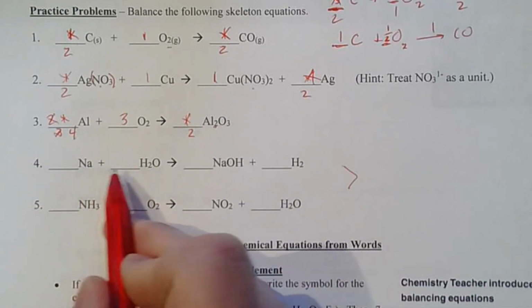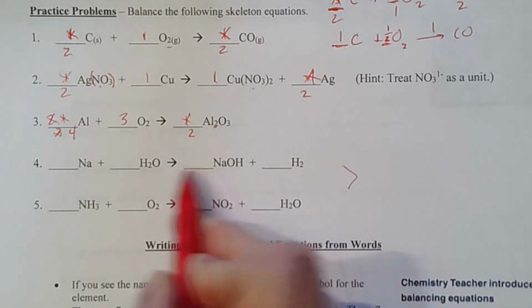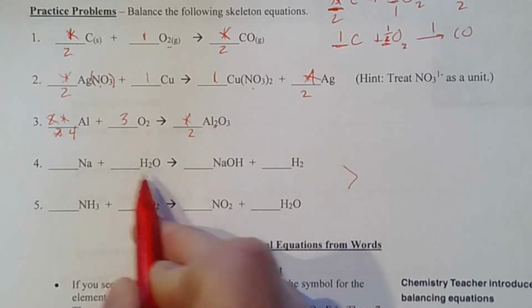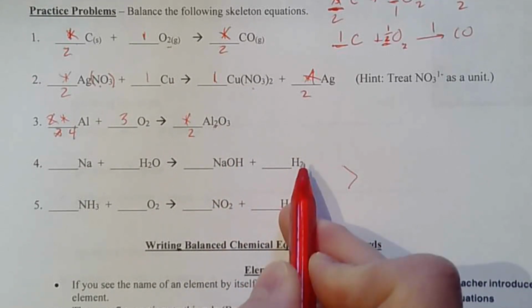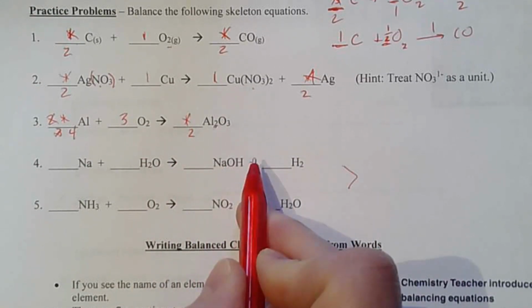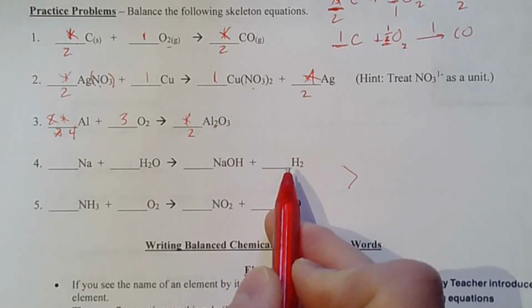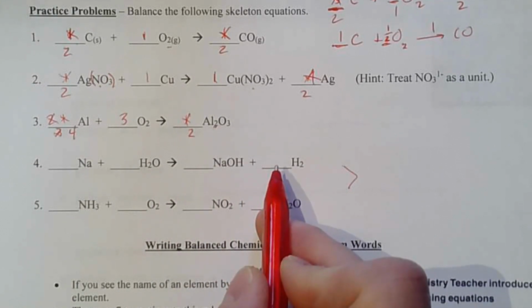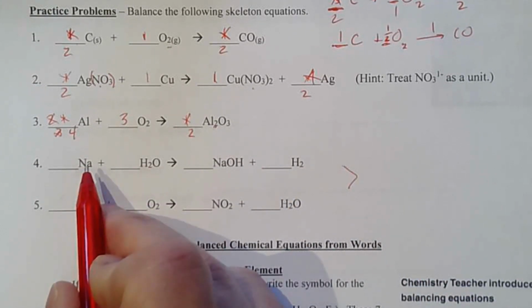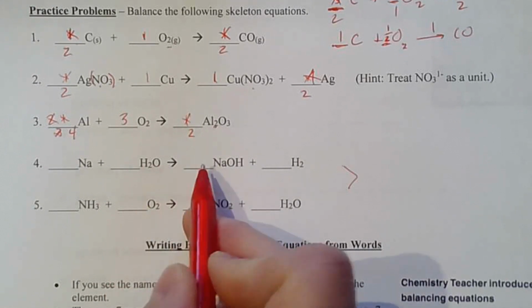If you look at this first reaction here, I've got hydrogen in this compound, I've got hydrogen in this, and I've got hydrogen in this. If you've got something that is present in almost everything, you want to save that for last. You don't want to start balancing with hydrogen here. You'd want to start with either sodium or oxygen.